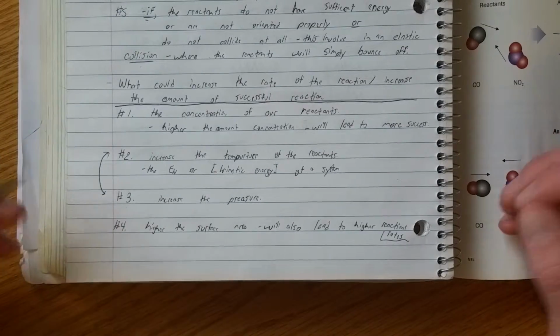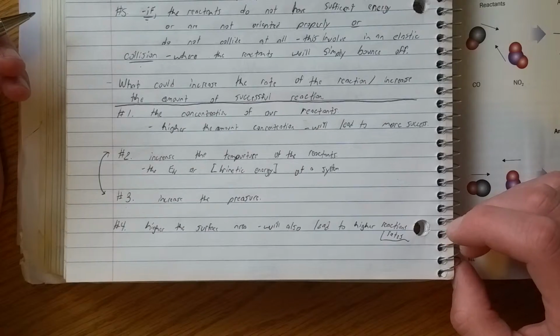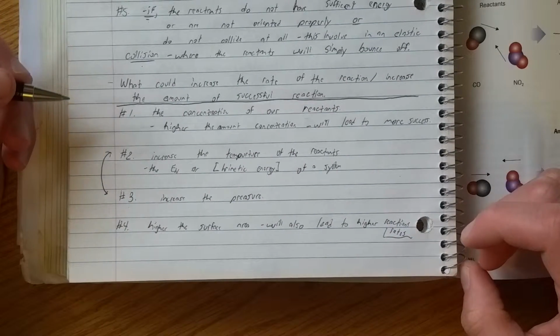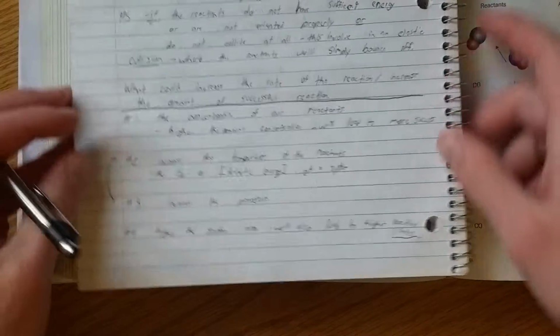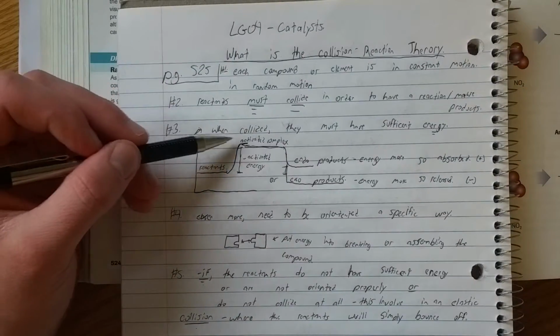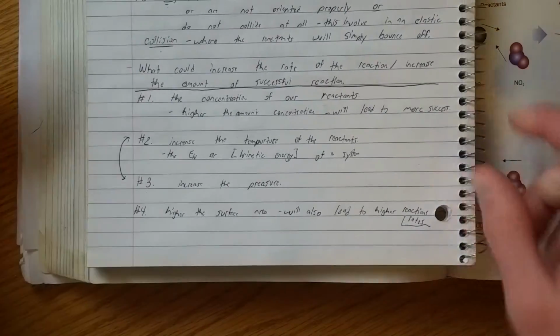And you could also see the goalie as being this obstacle that you might have to overcome, kind of like the activated complex, right?